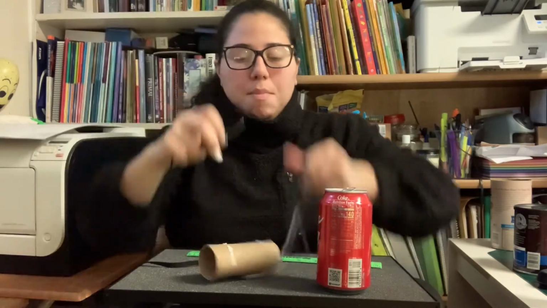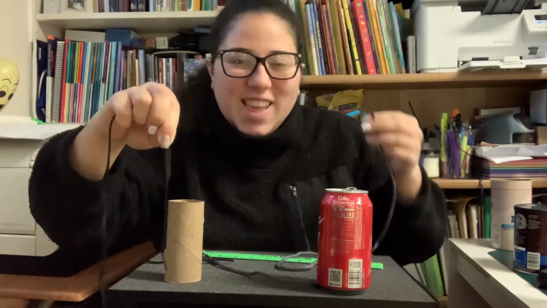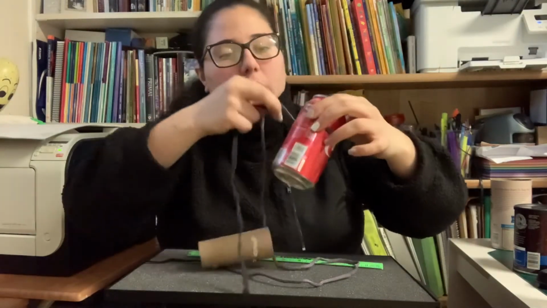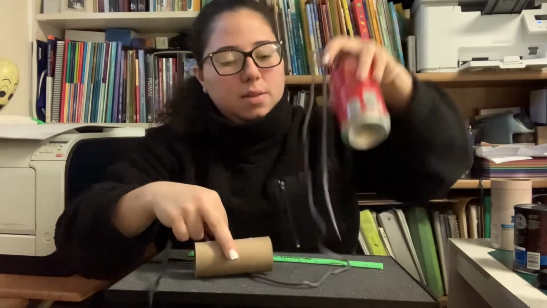Let's start with measuring the circumference of the toilet paper roll. Let's see. I'm going to bring it around and pinch it where they meet. Okay. Now let's measure the soda can. Bring it around, pinch, and release.